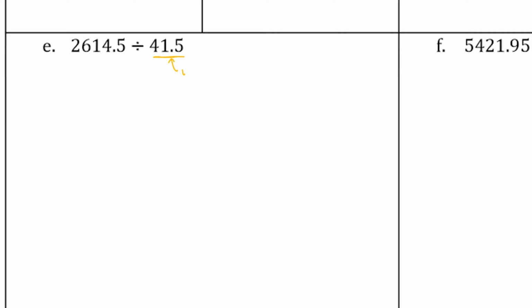We want this to be a whole number. So in order to do that, I need to move the decimal 1 digit to the right. So I'm going to move the decimal 1 digit to the right in the dividend. And now I can do my math.